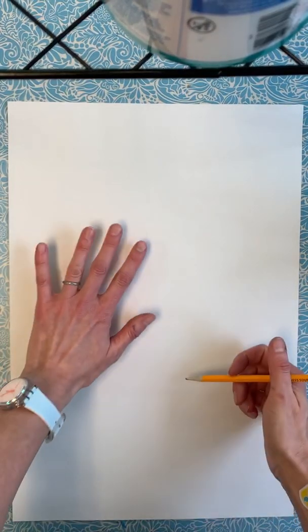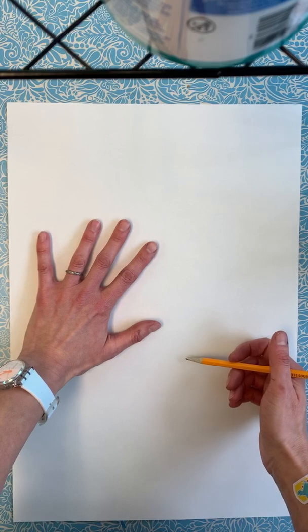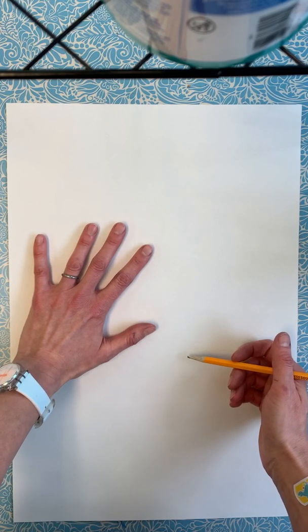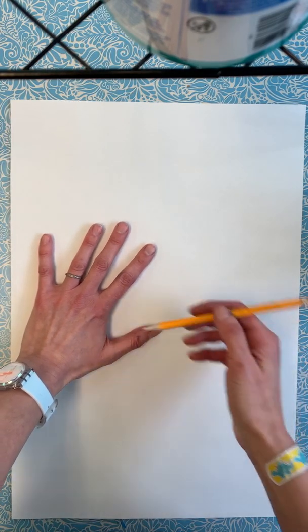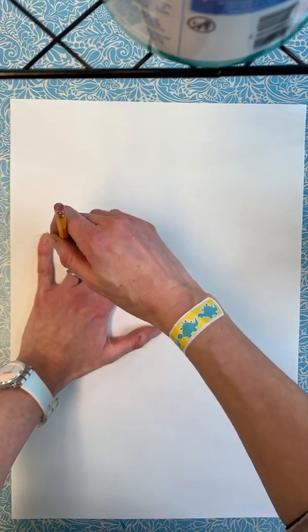Step one is one of those fun things that you maybe haven't done for a while, and that is trace your hands. Yup, trace your hands, and you're going to trace them somewhere in the middle of your paper. So I am going to trace my hand here. This is middle-ish. It's a little closer to the top. Maybe I'll move it right there. I'm going to trace around this hand like this.